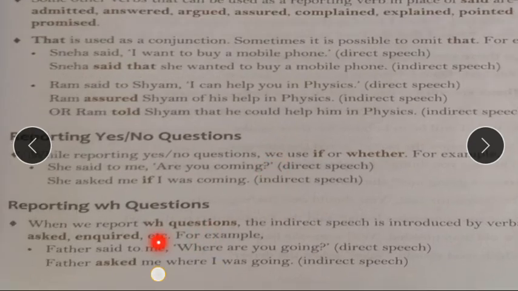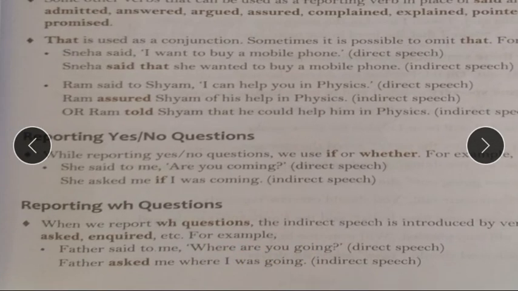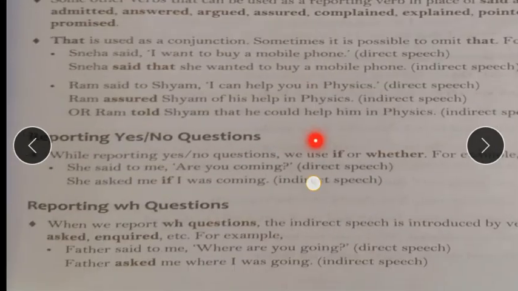Father said to me, "Where are you going?" This is direct speech. These are the words of father. Now you have to change this into indirect. Father asked me where I was going, because this is present continuous, no? So where I was going. So this is the indirect speech. Is that clear?